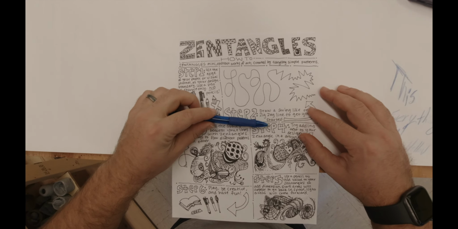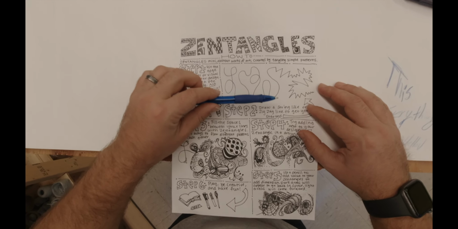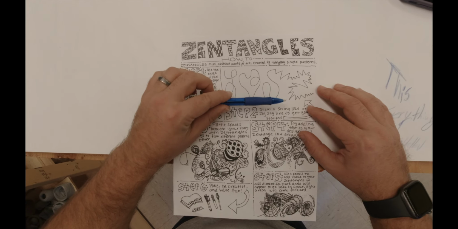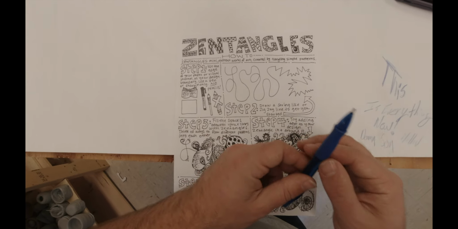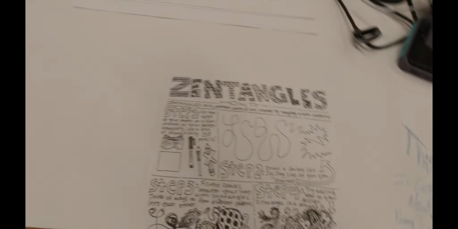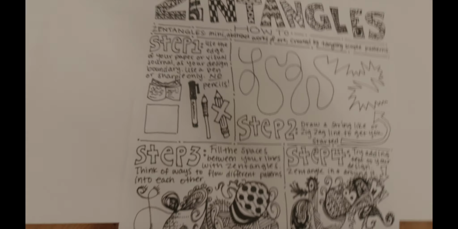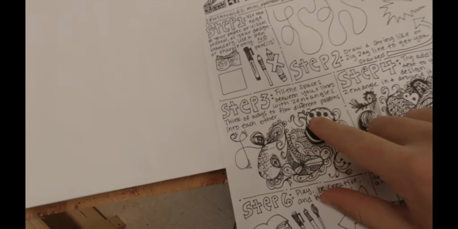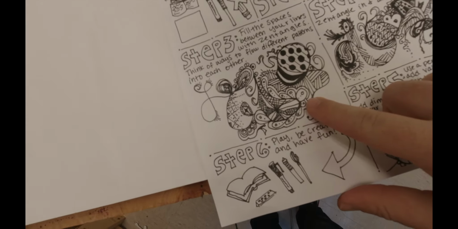Zigzag lines are pretty cool too because they give you a lot of angles to try to do stuff with. So remember to fill in as much space as you possibly can.